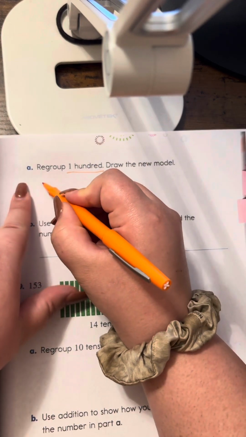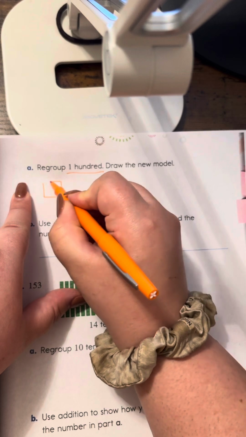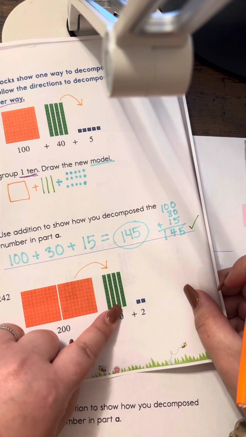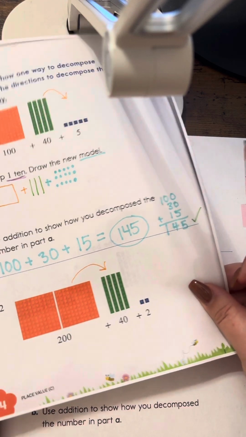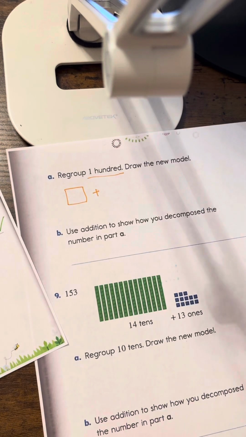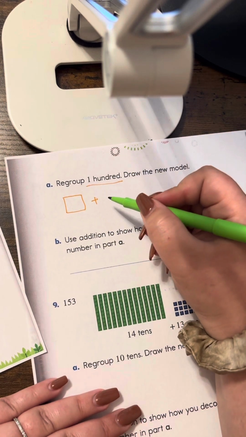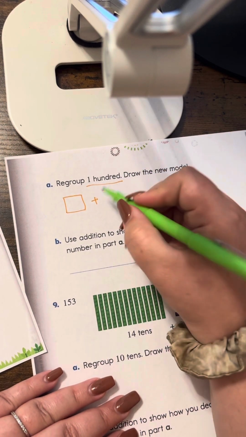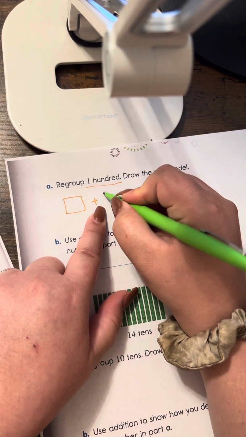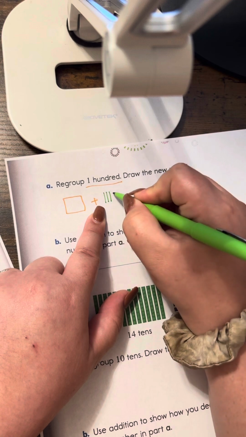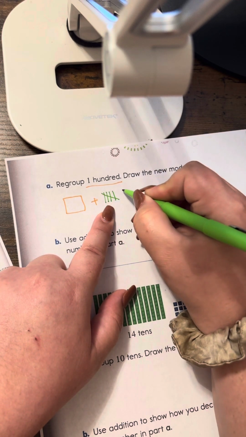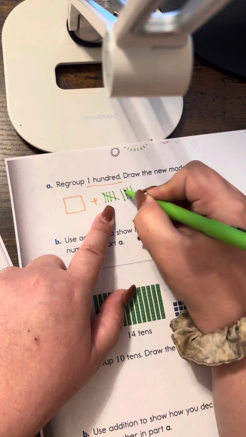So I'm going to draw it out. I have only one flat because I'm moving one of them to the tens. Okay, so then I would draw out the 10 sticks. Now because I regrouped 100 to the tens, I now have 10 sticks. 1, 2, 3, 4, 5. 1, 2, 3, 4, 5.